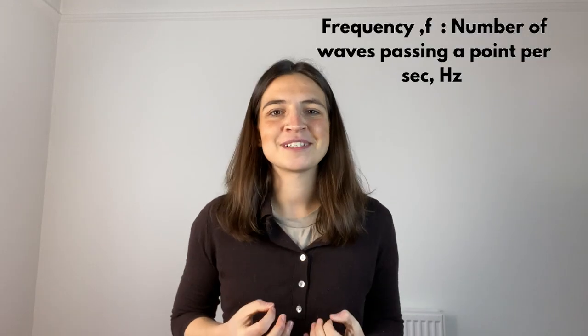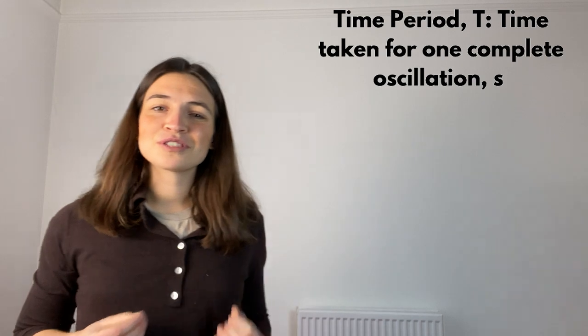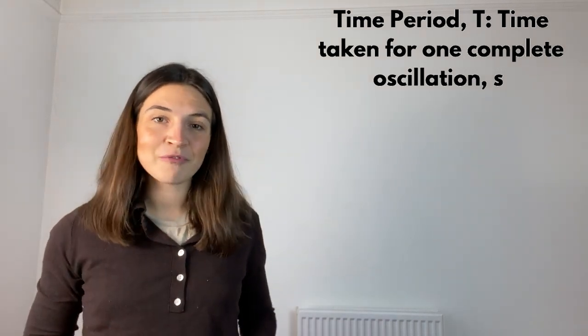Okay, you also need to be able to define frequency. Frequency is the number of waves passing a point per second. So if you watch ripples on some water, your frequency would be the number of crests passing you every second. We measure frequency in hertz. Time period. Your time period of the wave is the time for one complete oscillation. So for example, if you're a bird on the water, that is the time for the bird to bob from their rest position up, down, and back to their rest position again.